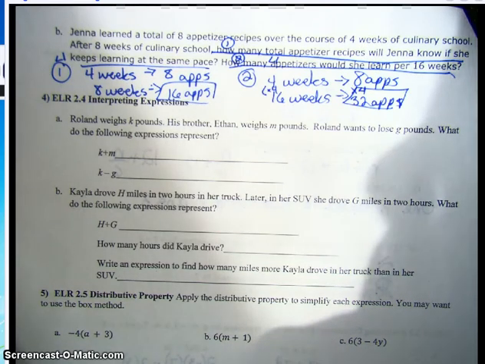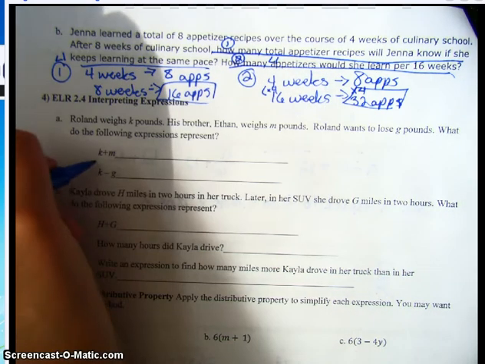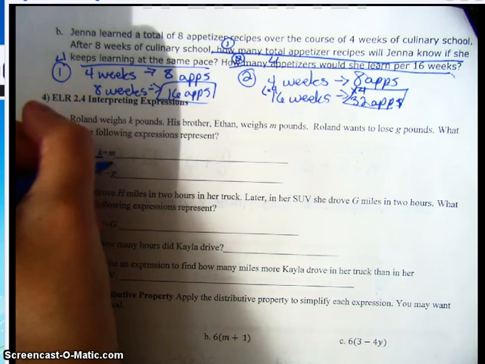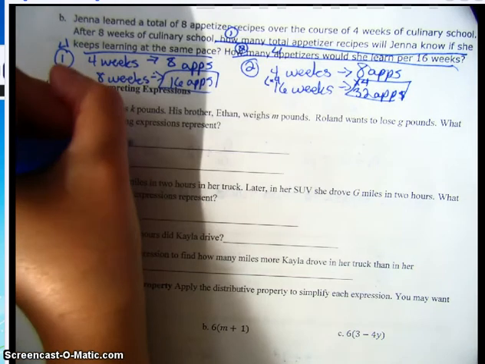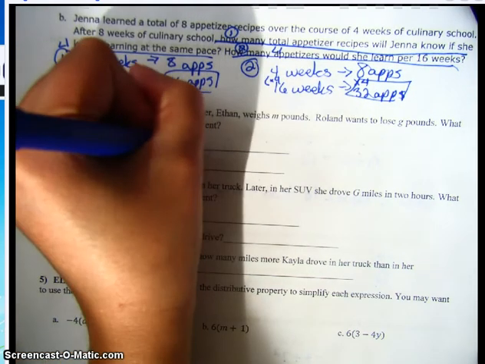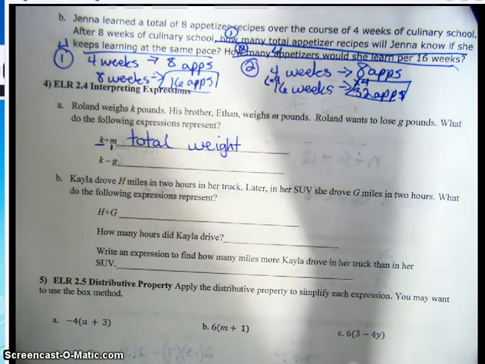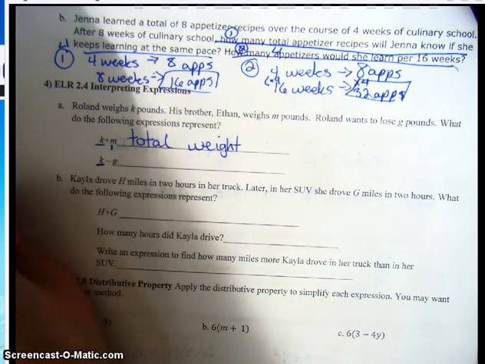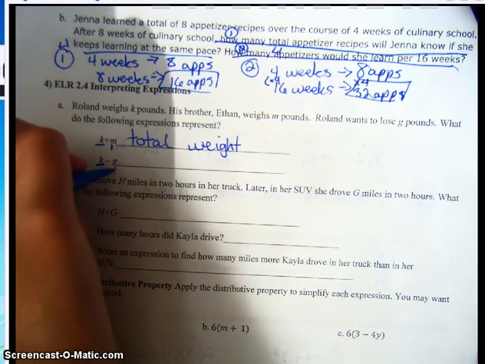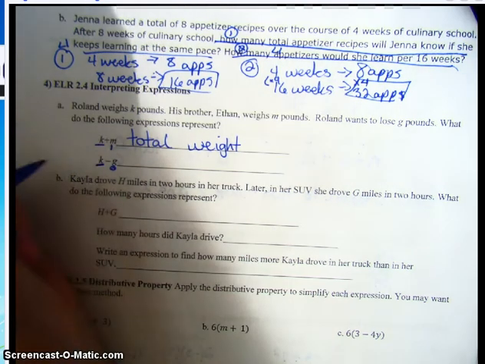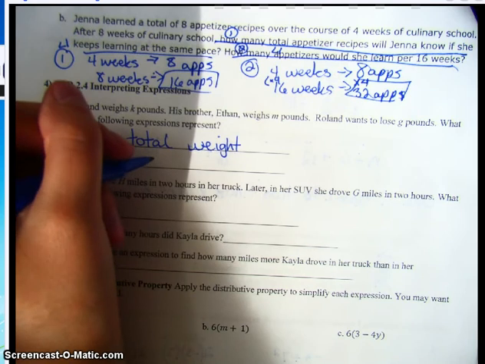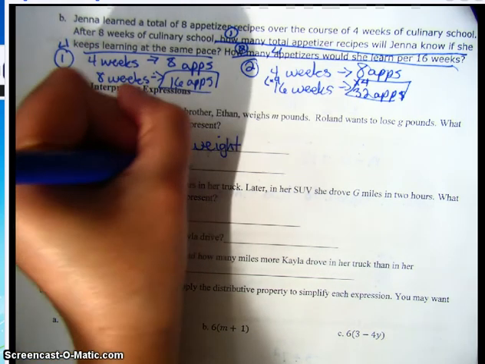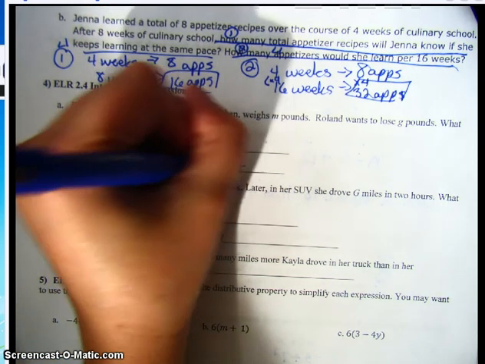Okay, 2.4 is interpreting expressions. Roland weighs K pounds. His brother Ethan weighs M pounds. Roland wants to lose G pounds. What do the following expressions represent? So here we're taking Roland's weight and we're adding Ethan's weight. Well, that's really their total weight, right? Their weight combined. For K minus G, we're looking at what Roland weighs now minus how many pounds he wants to lose. So we're really looking at his goal weight. Where is he going to be after he loses all that weight?